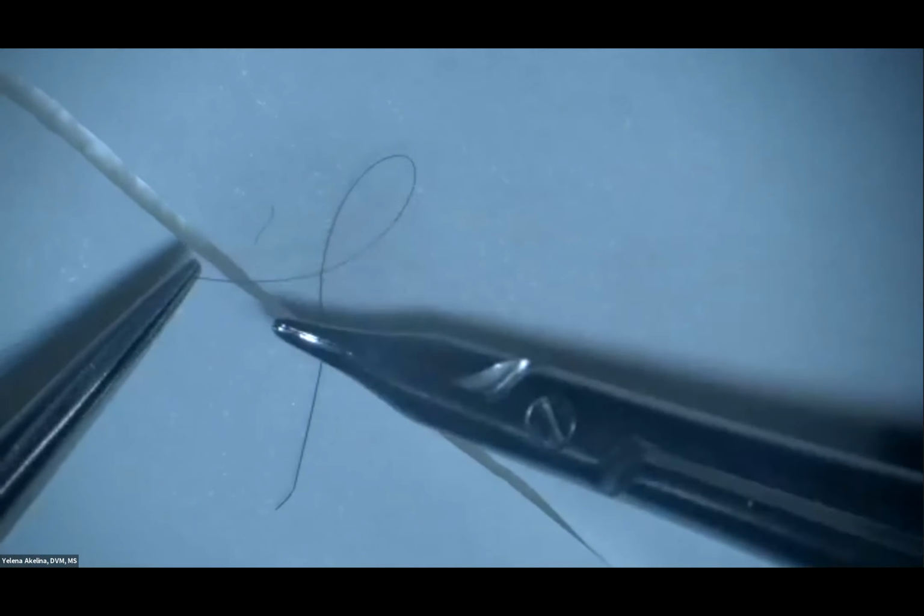As soon as the tissue meets, you stop pushing it together. I'm using the big loop so the instrument moves around it without disturbing your anastomotic site. Three square knots, that's all it takes.